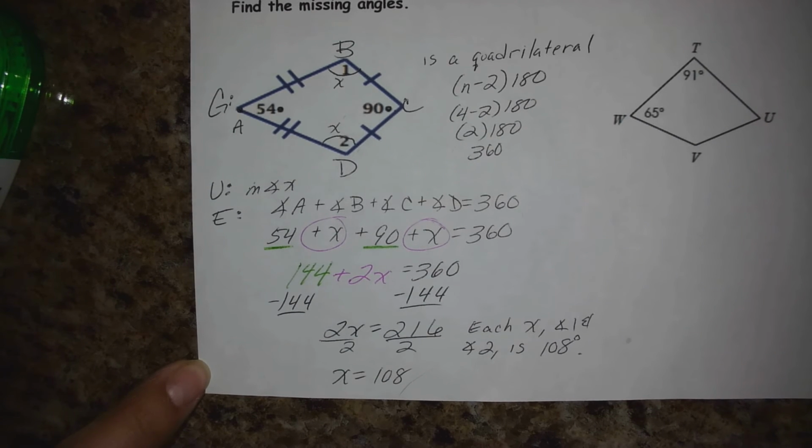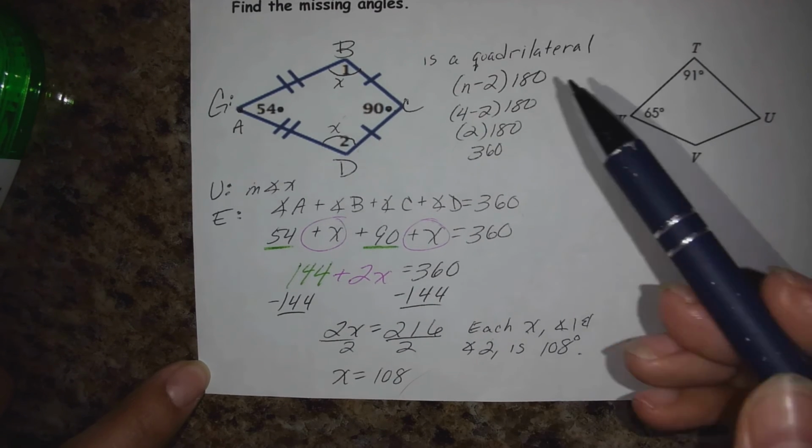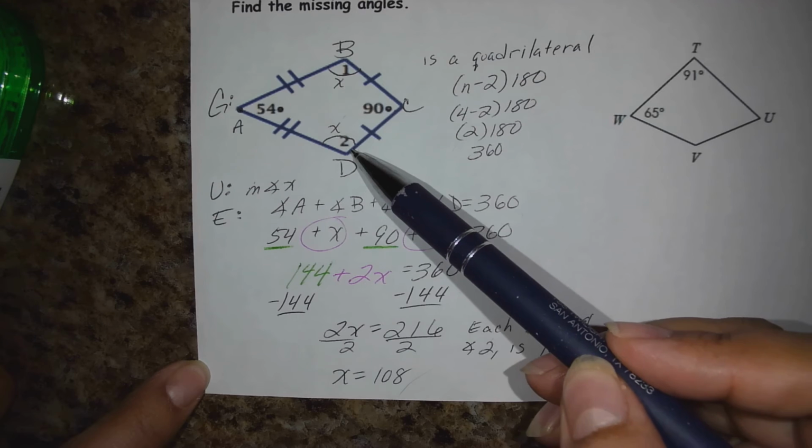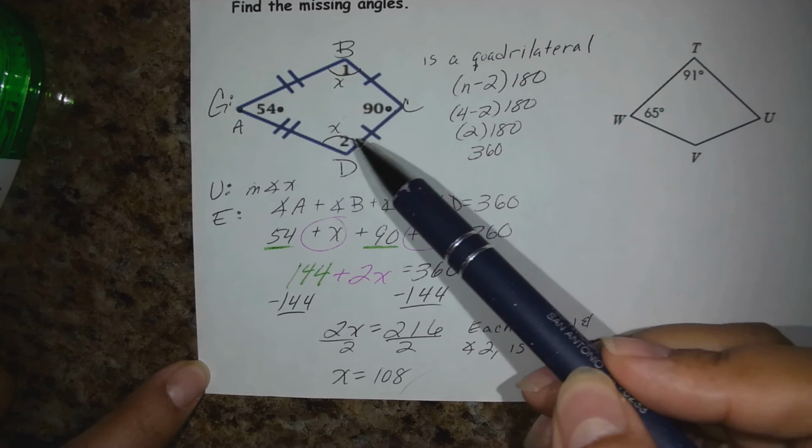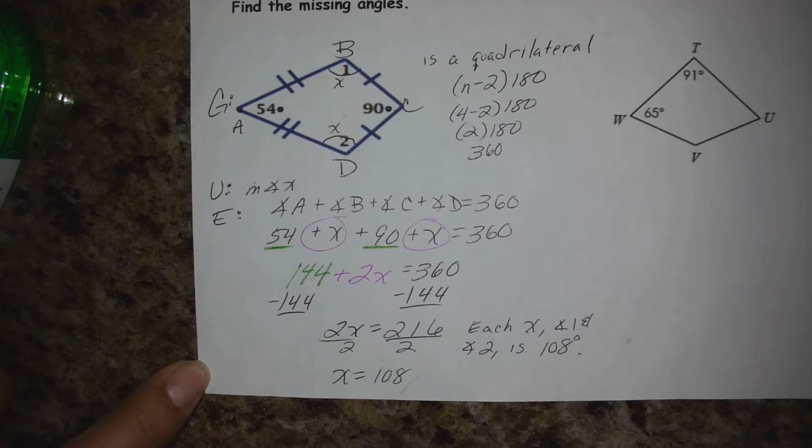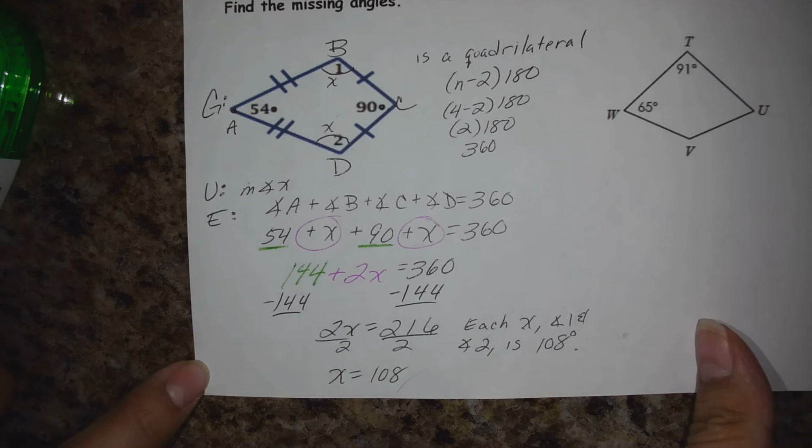And looky there. So we follow the process, we make sure we combine like terms, and we end up with X is equal to 108. That means each X, which is angle 1 and angle 2, is 108 degrees. So if I have 108 here, 108 here, and then we add them all together, we should get 360. You can double check your math. That would be our double check.